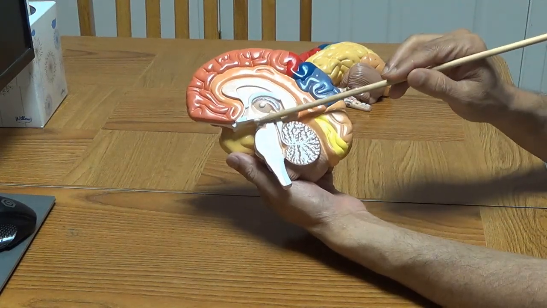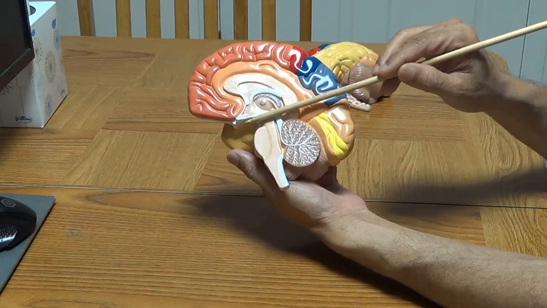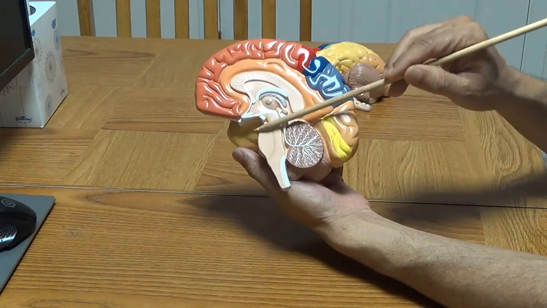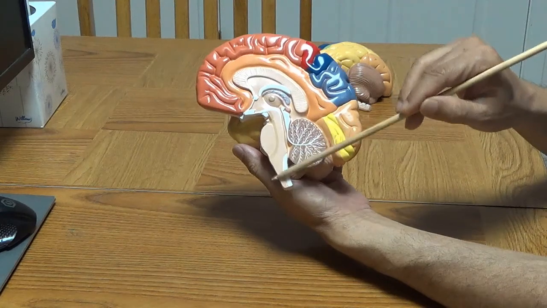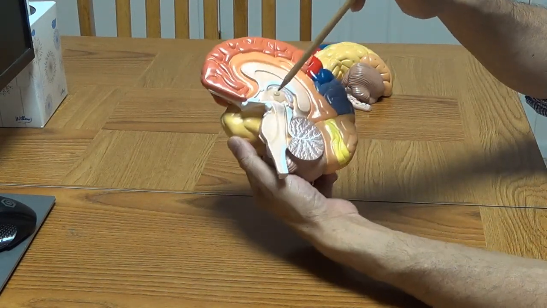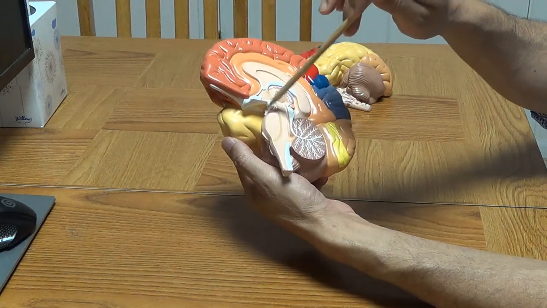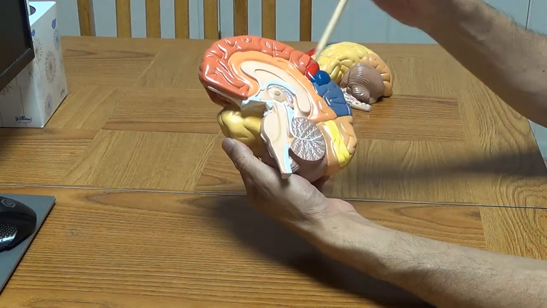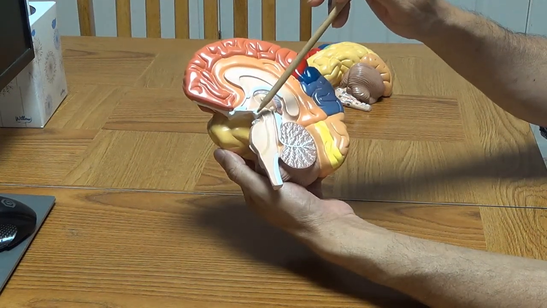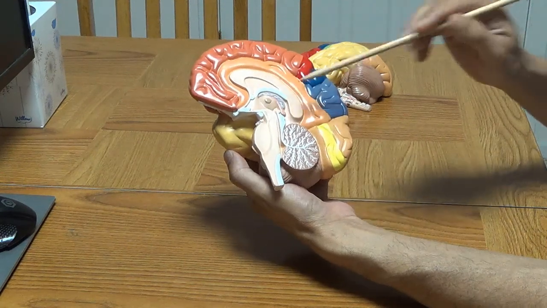Now we'll see the brainstem. This part is the brainstem. This is the midbrain, the upper part. Then this is the pons, and this is medulla oblongata. In front of the midbrain, you see here, this is a mammillary body. There are two. Mammillary bodies are also responsible for memory.